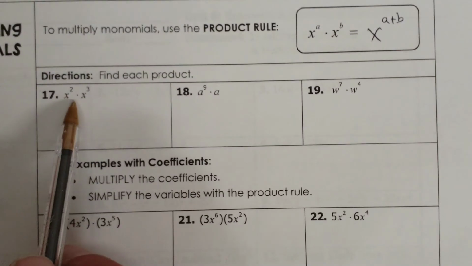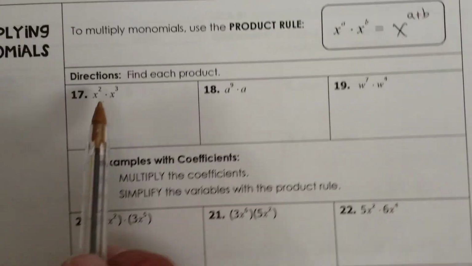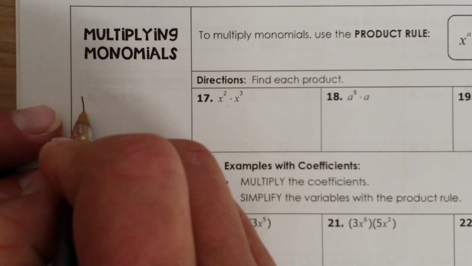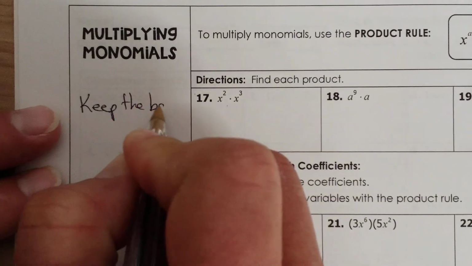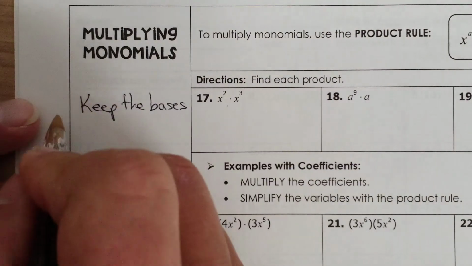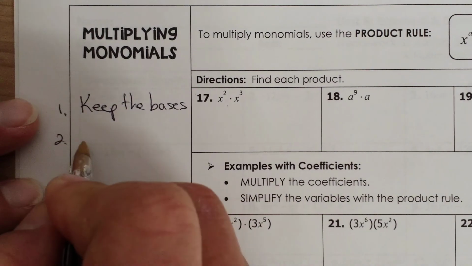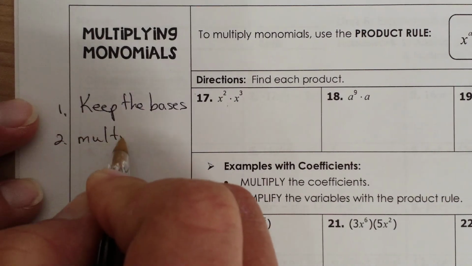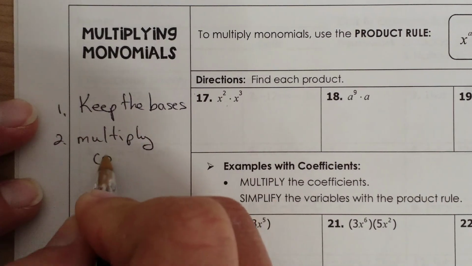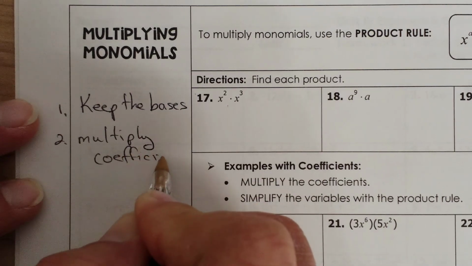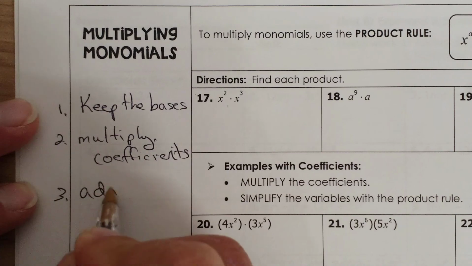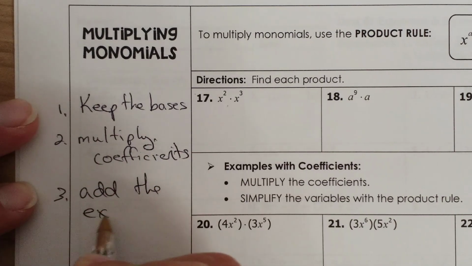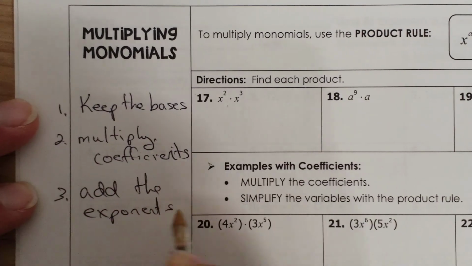When you're multiplying, and we'll see some examples that will show this, but we're going to keep the base. We're going to multiply the coefficients, the big numbers in front, and we're going to add the exponents.